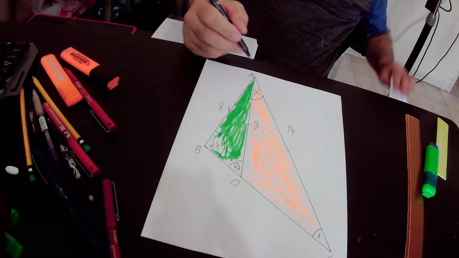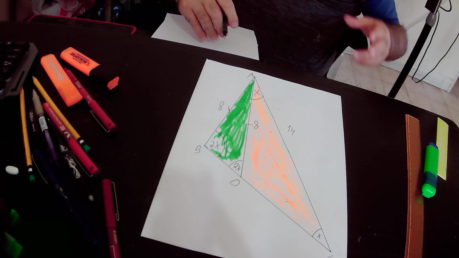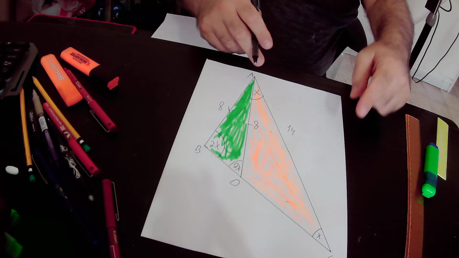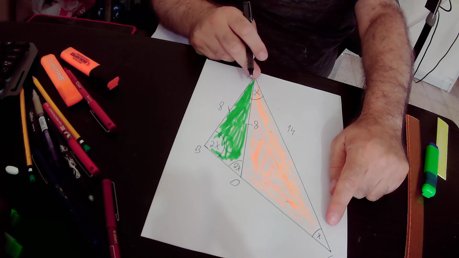So actually in the orange triangle ADC, we have two equal angles. Those two angles are equal to each other. They are equal to x degrees in size.